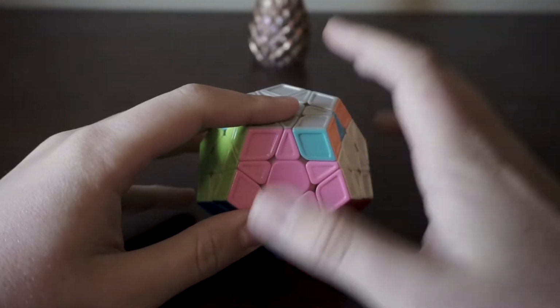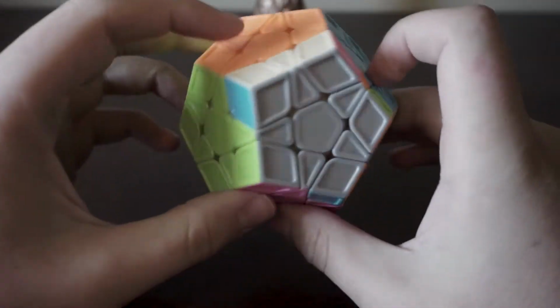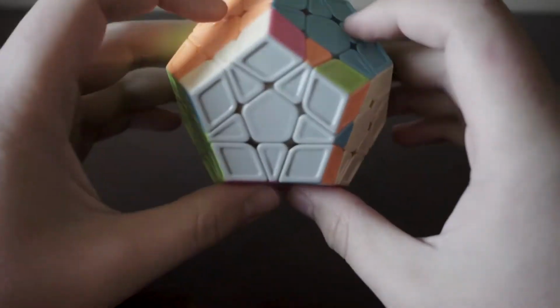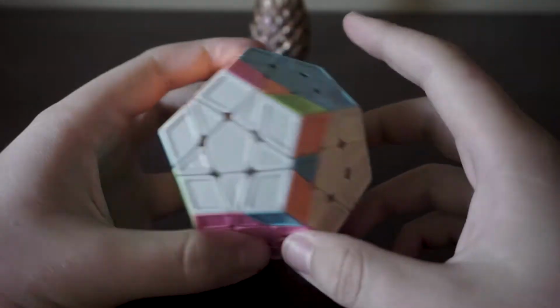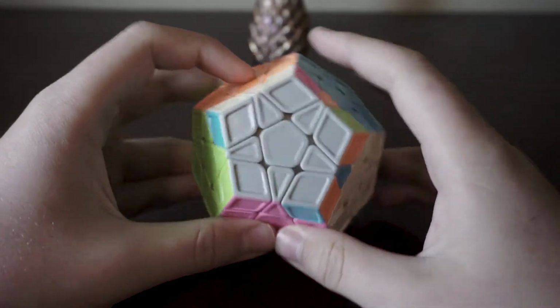So for edge permutation, there's only 5 cases that you need to know. And like I said, only deal with the edges. Don't look at any corners right now. I scrambled them a little bit so it'd be a bit easier.